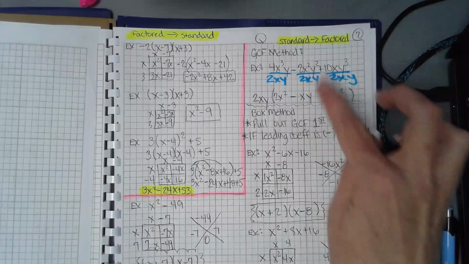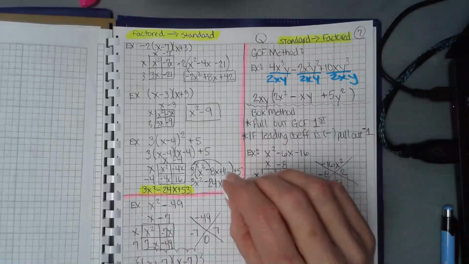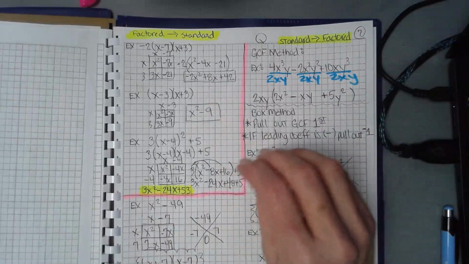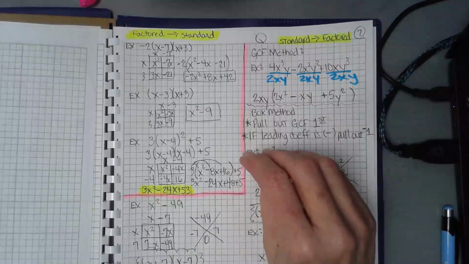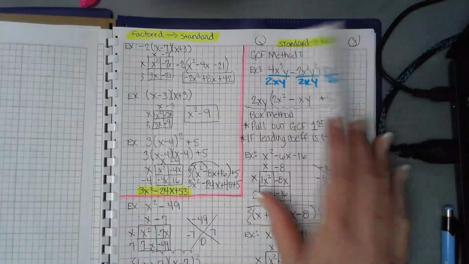We have converted from standard form to factored form. That's all we've done. Now we get ready to put an equal sign in it, and we're going to solve quadratic equations, just like we would solve a linear equation, okay? We're going to solve quadratic equations.